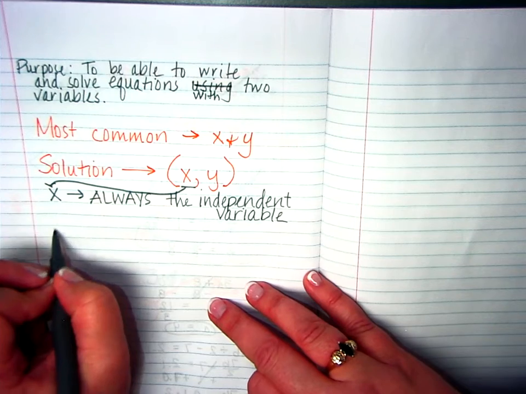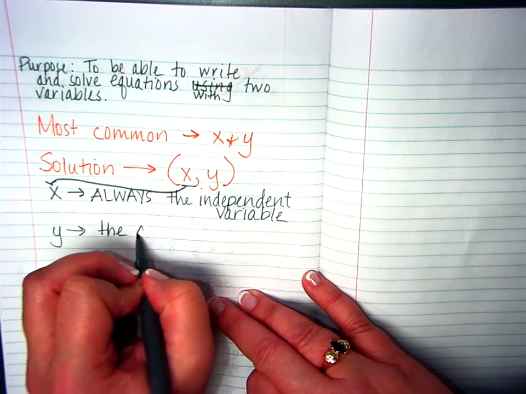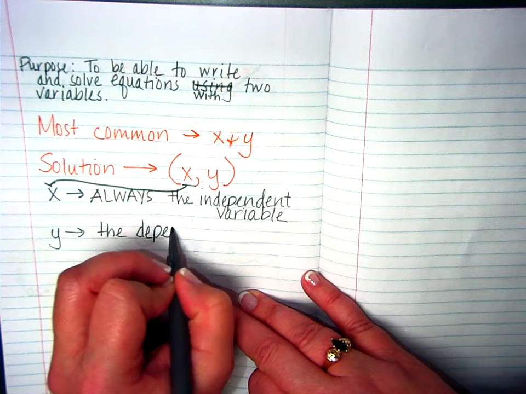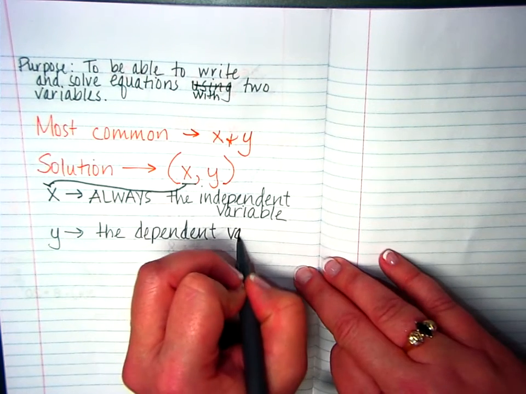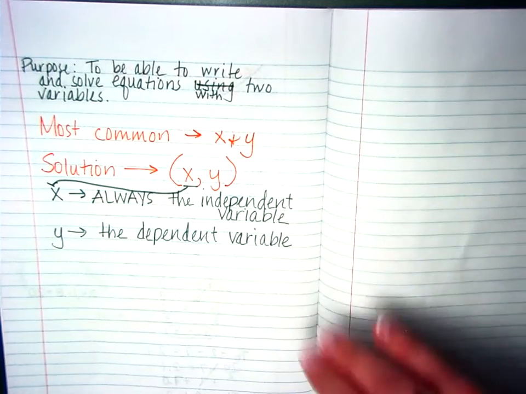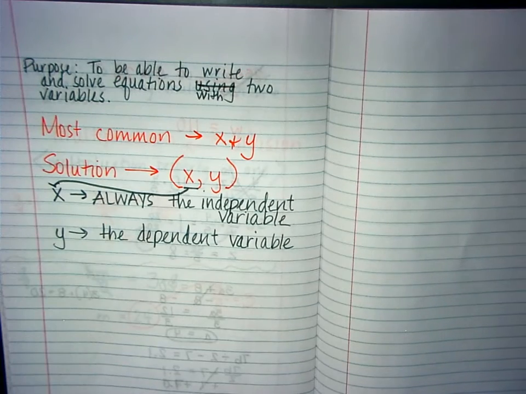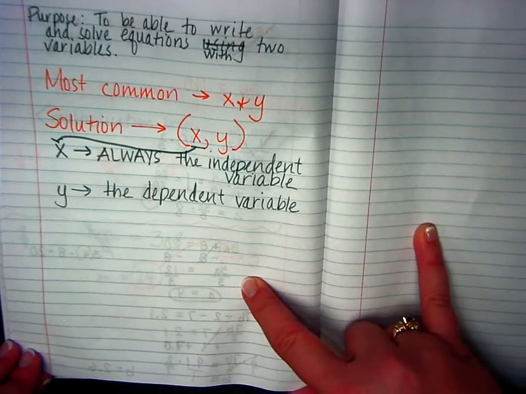Which means that the y is the dependent variable. The y depends on what x is. The x doesn't depend on anything except the situation. But the y depends on the x.